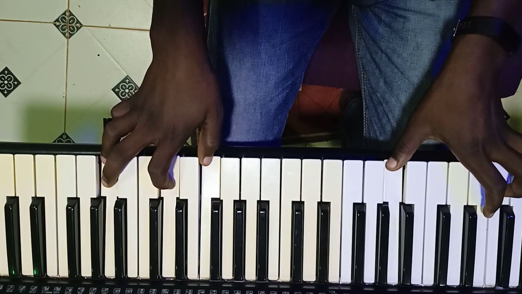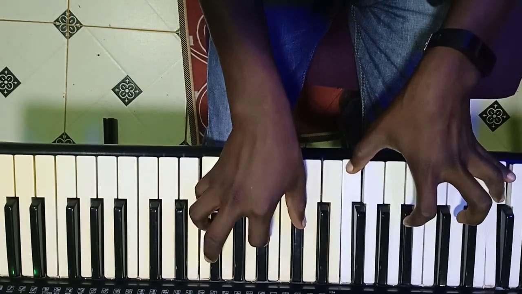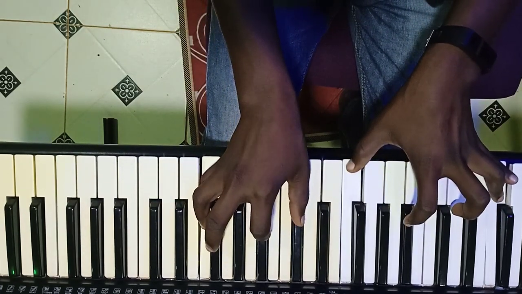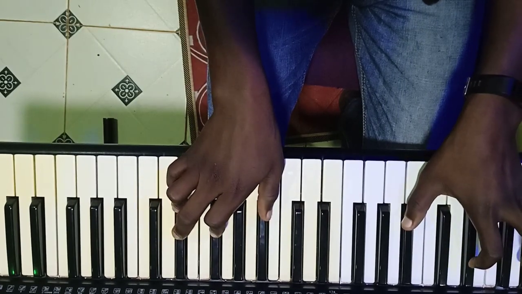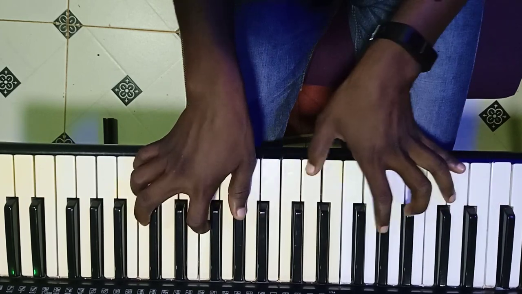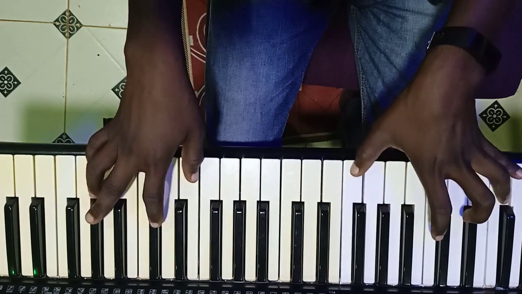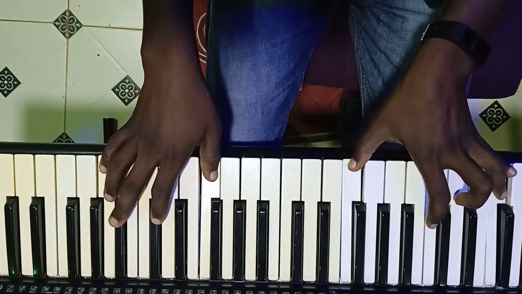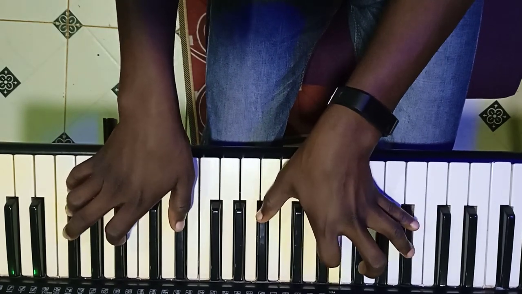That is key G. You can do it in key B. This one becomes our Do. Then we can do Re. Then Mi. Then Fa. Then So. Then La. Then Ti.